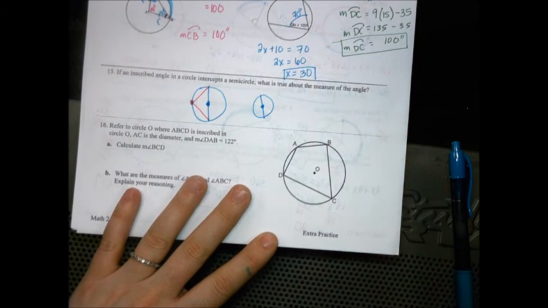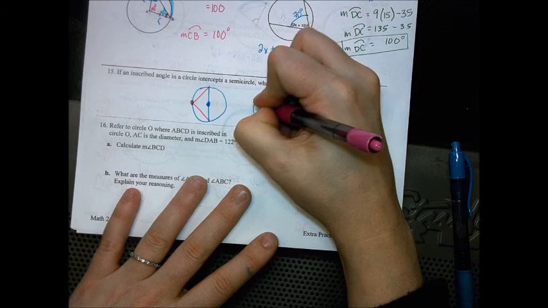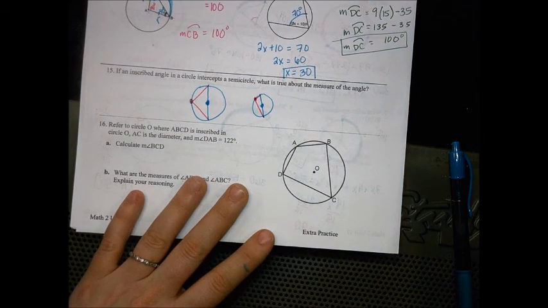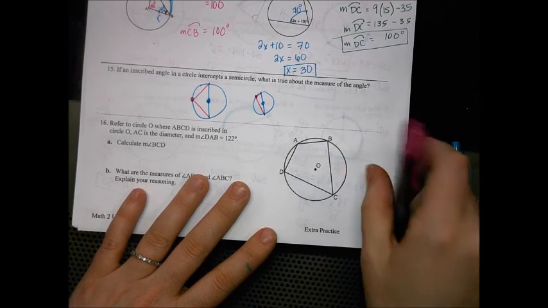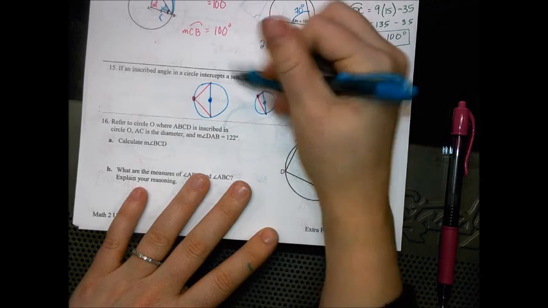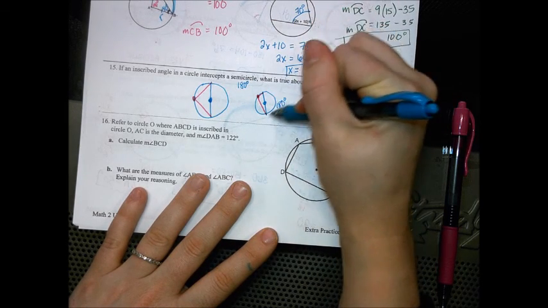You can put the point on the circle very close to one of the other points, but no matter how you draw it, it intercepts a semicircle, so it's intercepting an arc of 180 degrees because it's half way around the circle.